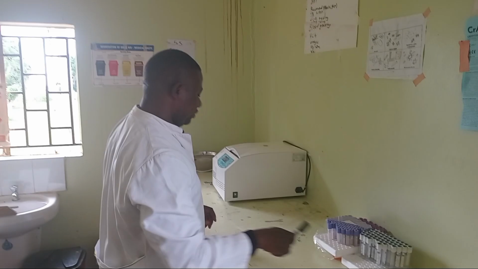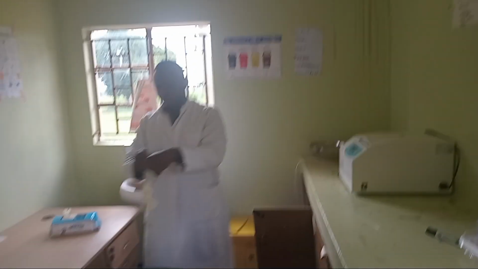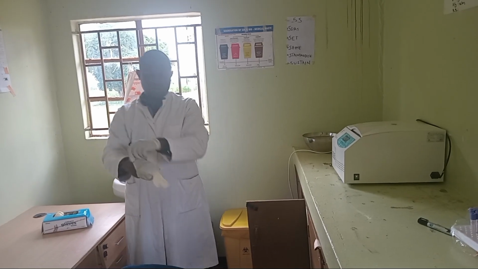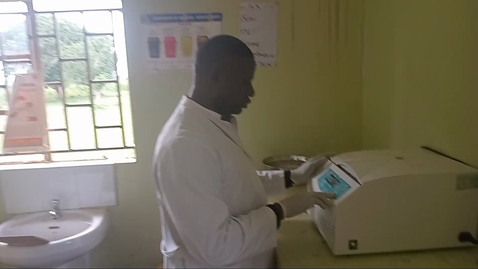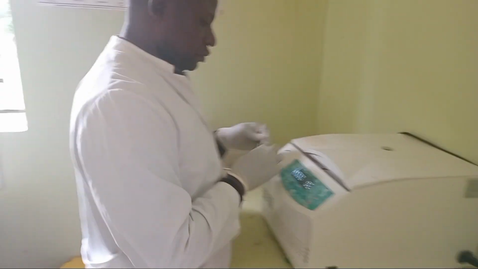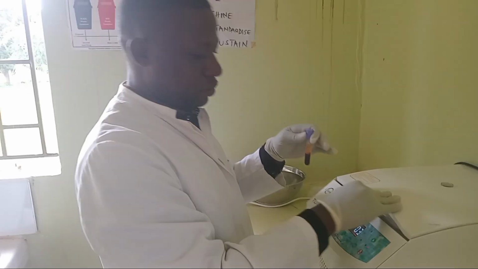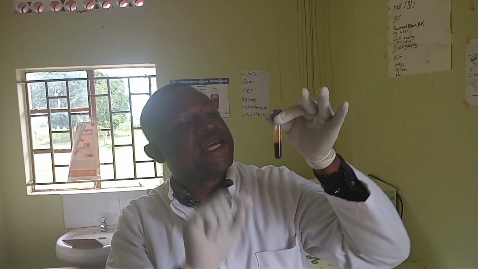Our sample has finished separating. Let us see how it has separated. So the whole of this is blood. But blood is composed of two parts, two components. We have the plasma component and the cellular component. This one on top is the plasma component, which is the topic we are on now. Then down here, that is the cellular component.